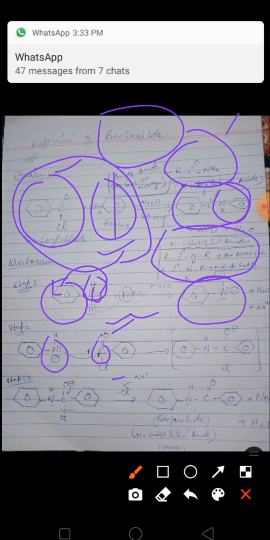aniline anion. This aniline anion can easily react with the benzoyl chloride in the next step, because it is negatively charged. Negatively charged nitrogen is more attracted toward the electrodeficient or positively charged carbon. Here, due to the presence of the electronegative atoms oxygen and chlorine, this carbon is electrodeficient. So this negatively charged nitrogen can easily attack this electropositive carbon to give this transition state of the addition product of two molecules, meaning benzoyl chloride and aniline.